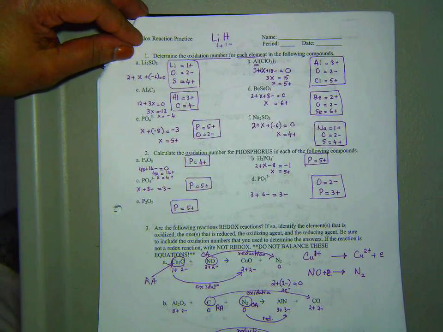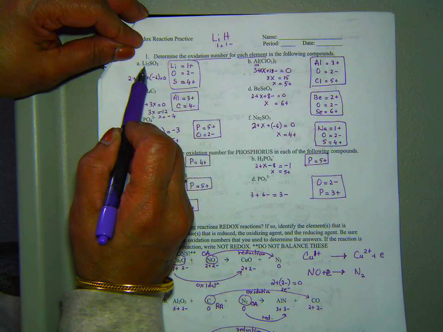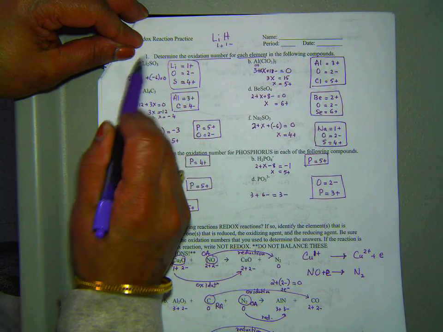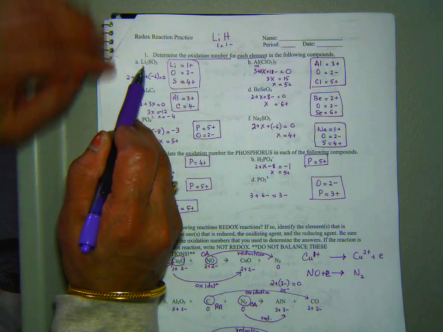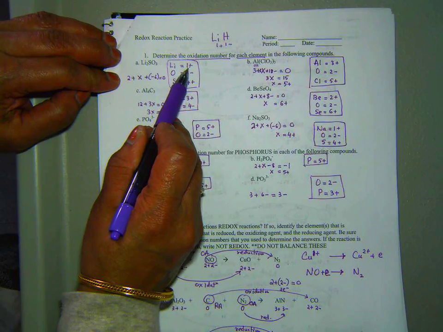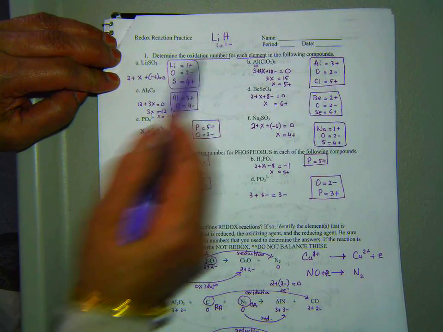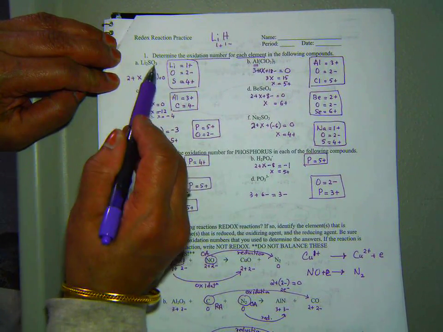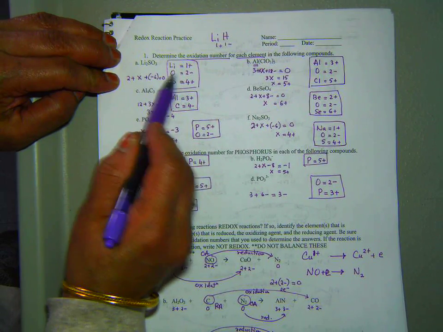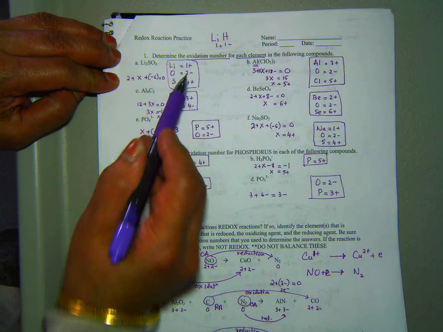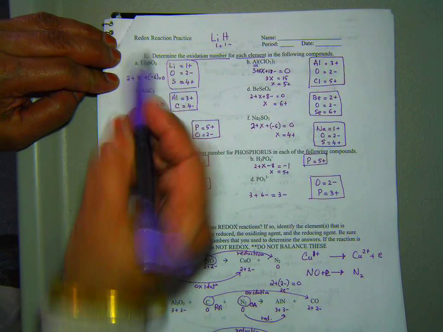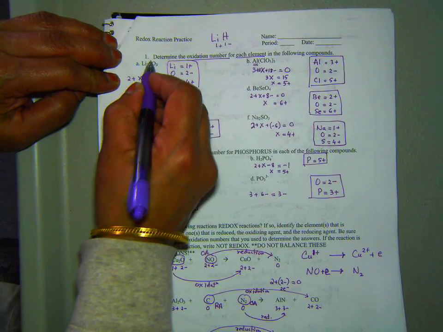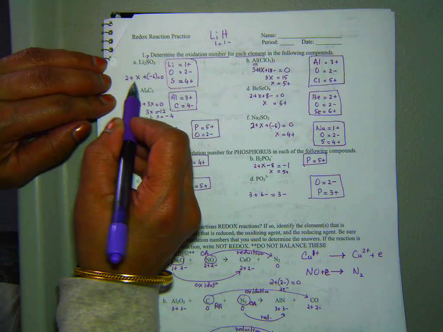Okay, here is some practice which is on page 15. Lithium sulfite. Here we know, according to the rules, lithium has one positive charge, so the oxidation number for lithium is 1 positive, and we know, according to the rules, oxygen has a 2 minus charge, right? It's the oxidation number. And what is the oxidation number for sulfur? That is what we are finding here.